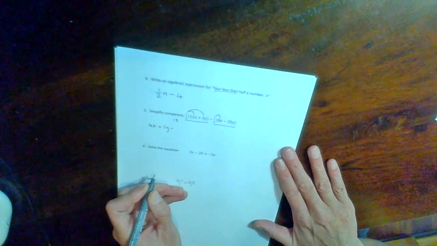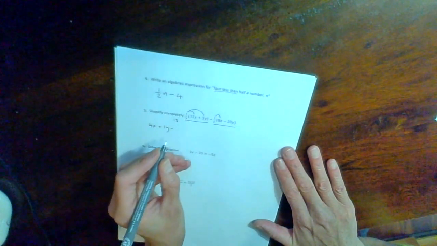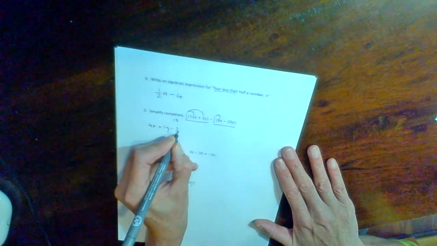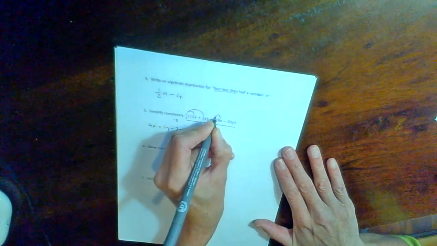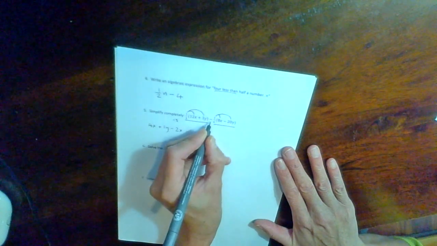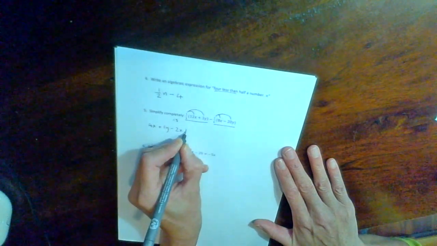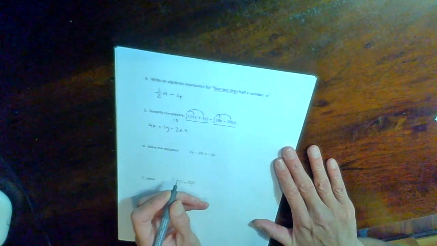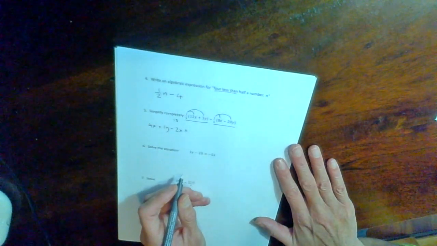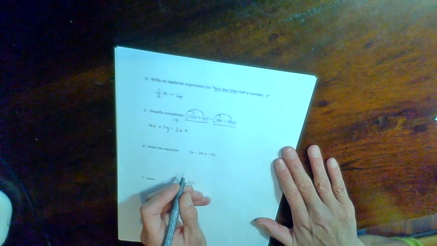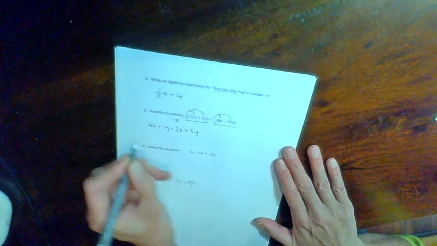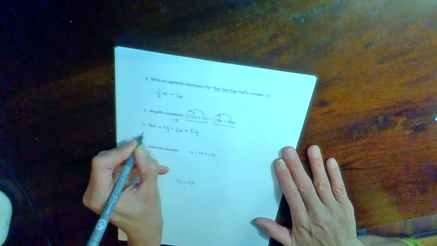1/4 times 8x is 8 divided by 4, so 2x, and this one is a little bit tricky. It's a negative times a negative, so it's a positive. 1/4 times 20, multiplying by 1/4 is the same as dividing by 4, and 20 divided by 4 is 5y. Now it looks so much easier.